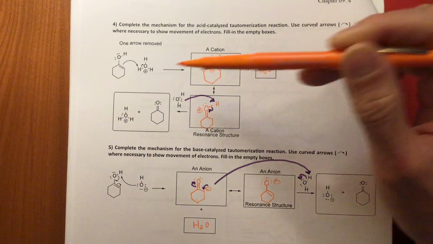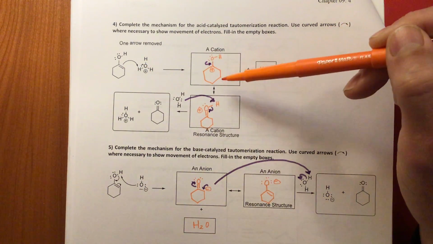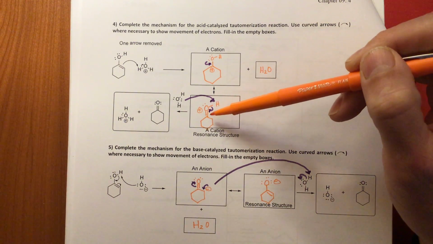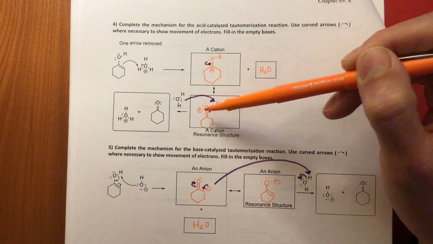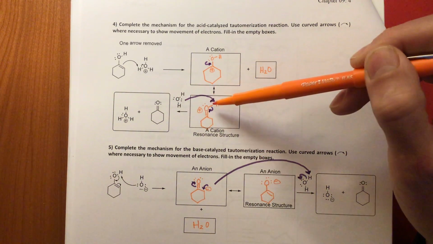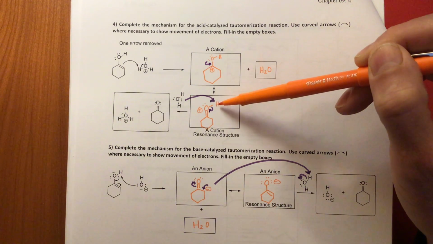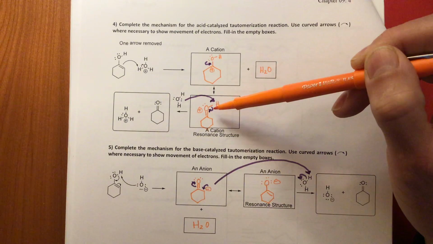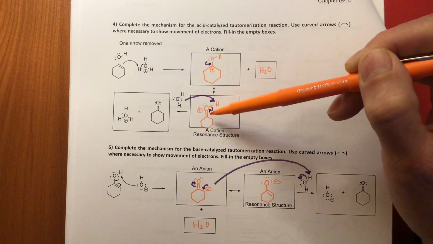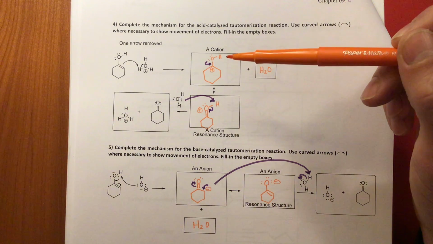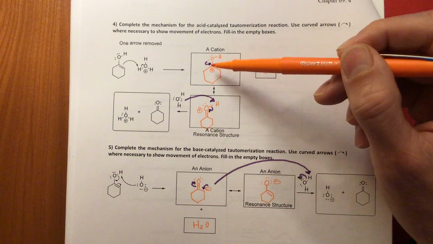Water was the other product after we deprotonated the hydronium. So our resonance structure gets us almost to our ketone, but again, it's protonated here. So my water is going to deprotonate that hydrogen, and electrons shift into the double bond. Actually, I formed the double bond here. I shouldn't have, but I'm sorry, no, we're good.